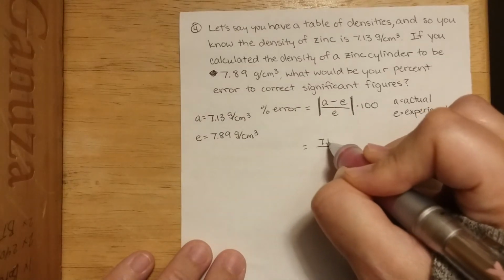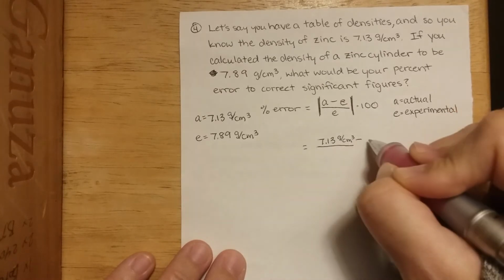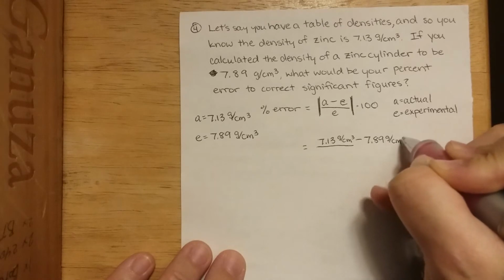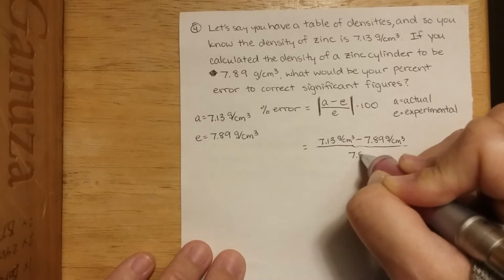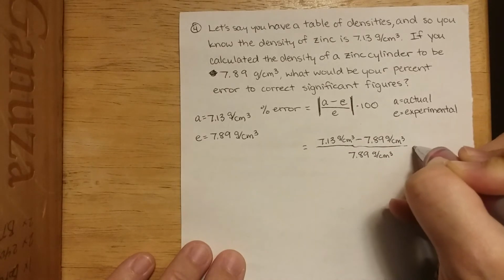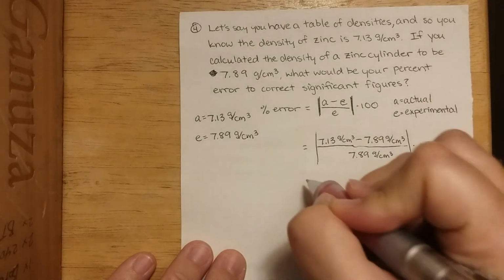So I've got 7.13 grams per centimeter cubed minus 7.89 grams per centimeter cubed divided by my 7.89 grams per centimeter cubed, and then all times 100. Oh yeah, and we take the absolute value of that.